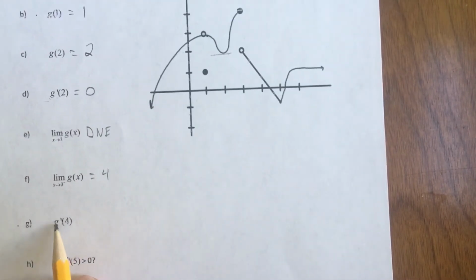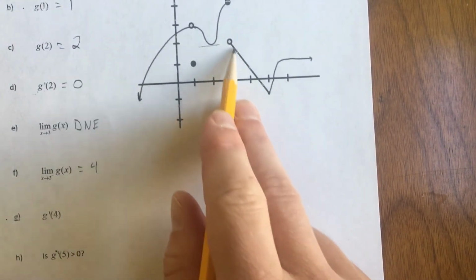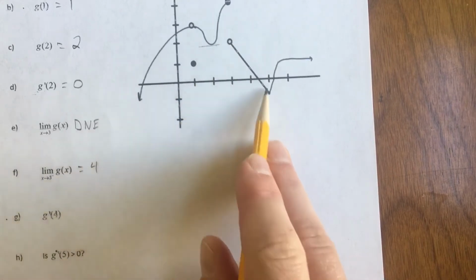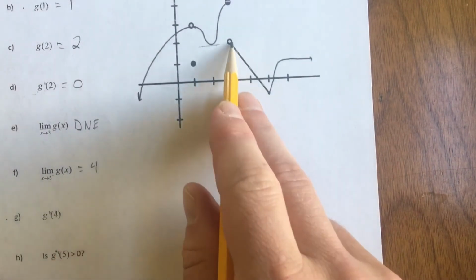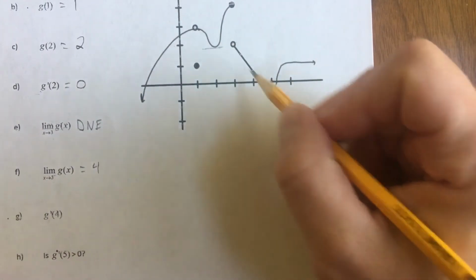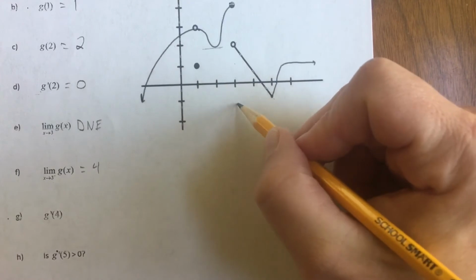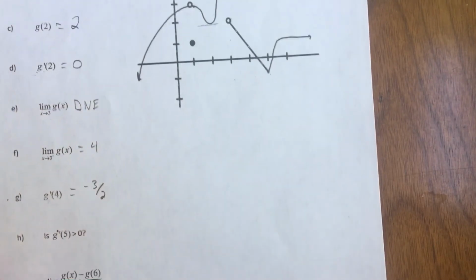What is g prime of 4? If I go to 4 and here's the function, if I was to think about a tangent line, the tangent line would just be parallel with this, right? It would be right on top of it. So the derivative at 4 is the slope of this line. So if I think about it, we're at 2, we're going down to -1, so that's down 3, and over 2, we'd have a slope of -3/2 for that.